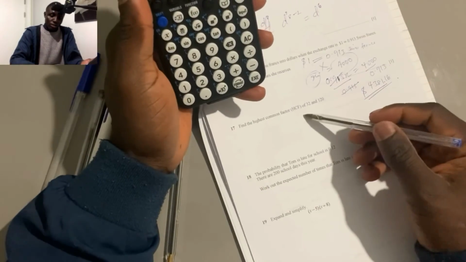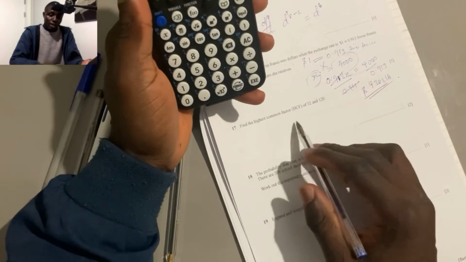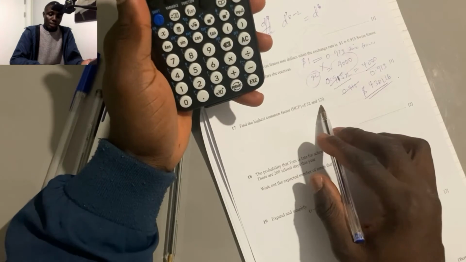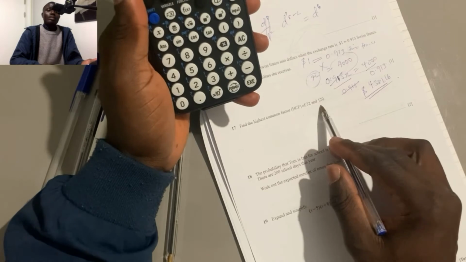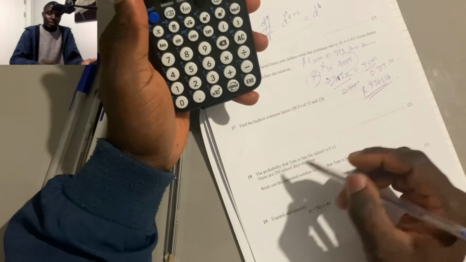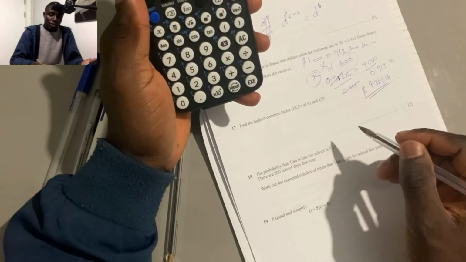So we had the lecture. Let's continue. HCF of 32 and 120. What is the highest common factor? Very simple.